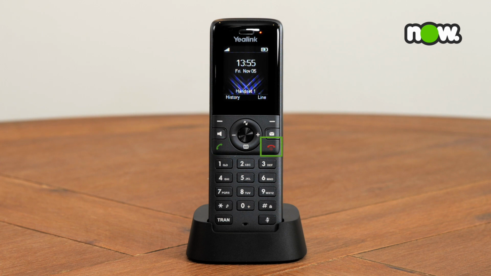The red hang-up key is used to end a call, and when held down for 2 seconds will turn the phone off or on. We can also use this key to wake up the screen and to exit a menu.